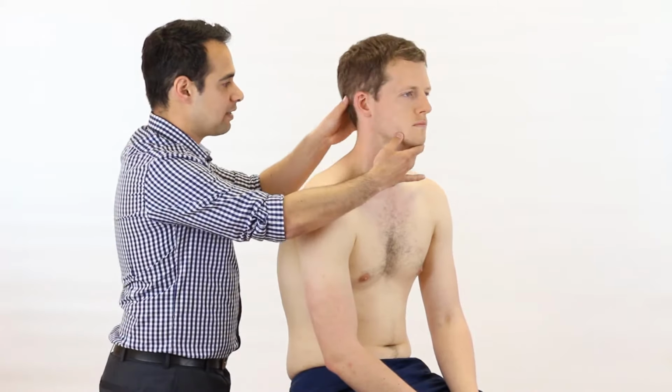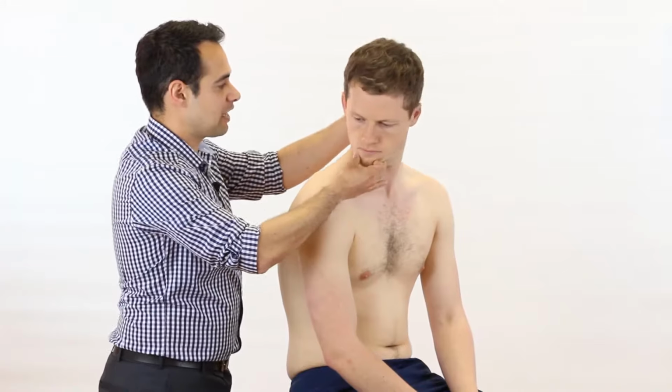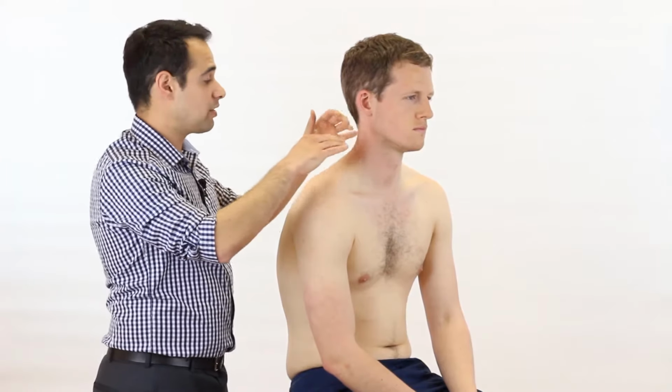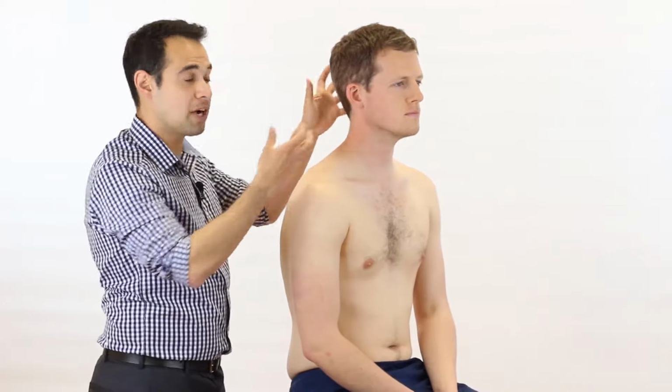It may also be that they have to flex as they rotate, like so. And that might be because the upper cervical spine is more mobile, whereas the lower cervical spine is less mobile, and therefore they're trying to generate as much movement from the upper cervical spine in order to attain the movement. So that's in terms of Q for quality.